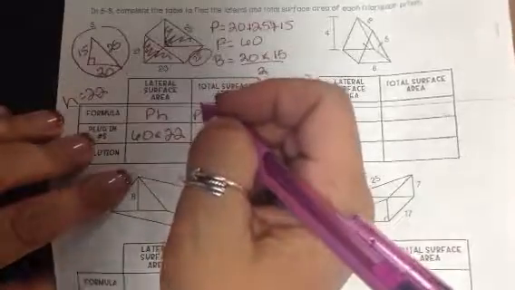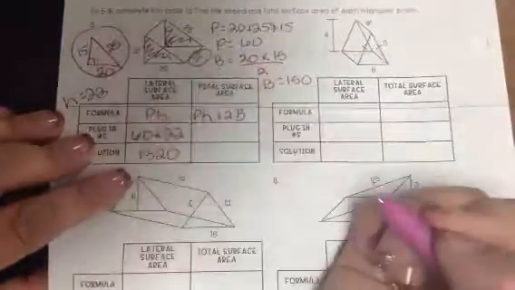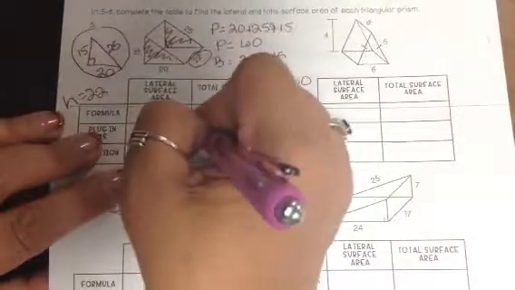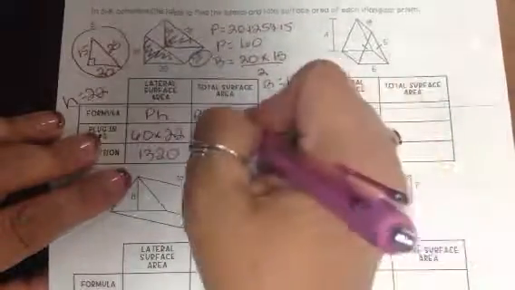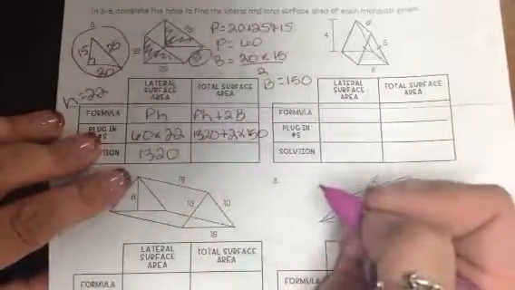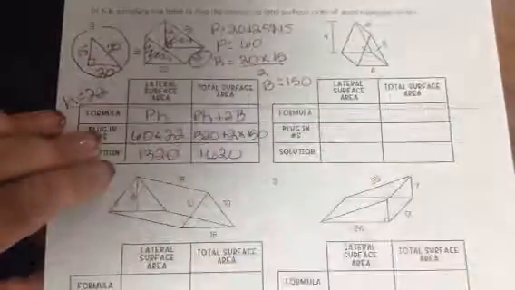That is going to equal 1320. And I'm actually just going to take this 1320 and throw it up here in place of PH because we already found it, plus 2 times my big B, which is 150. And that is going to equal 1620 if I throw it into my calculator.